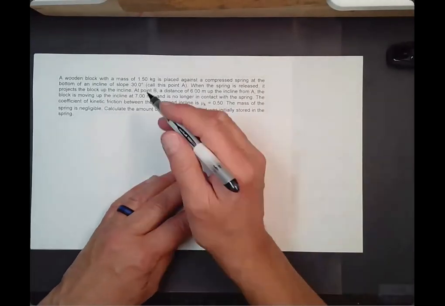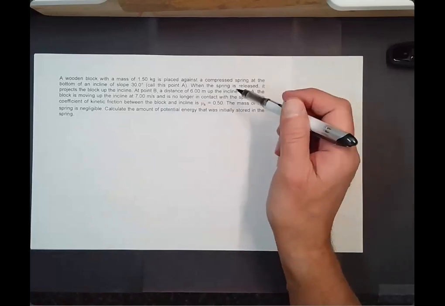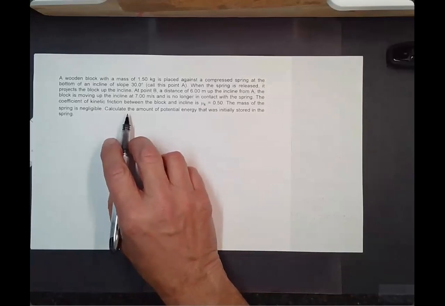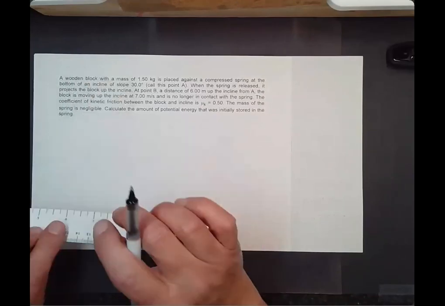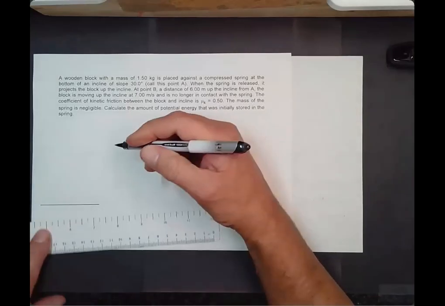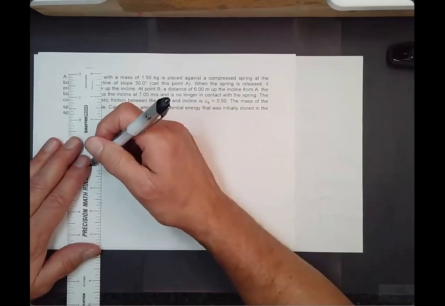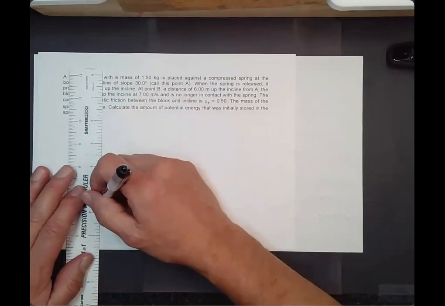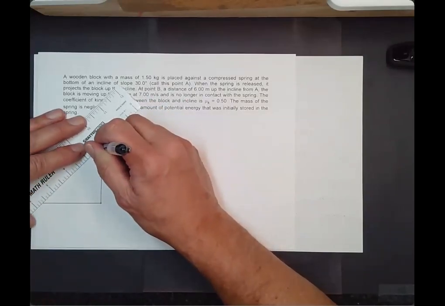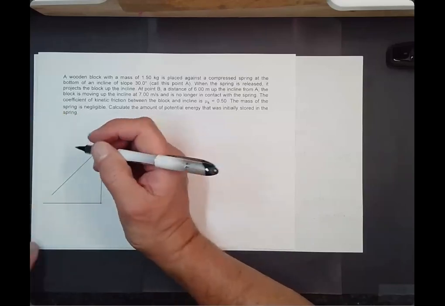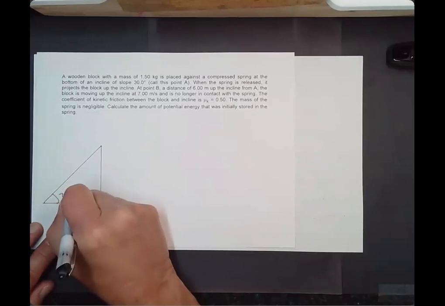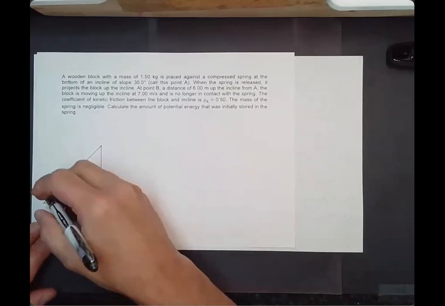We have a wooden block with a mass of 1.50 kilograms placed against a compressed spring at the bottom of an incline of slope 30 degrees. Holy smoke. Couldn't make this much more complicated than this. So we'll just imagine that, oh, I probably got an angle greater than 30 degrees, but ignore that. So down here, let's just suppose this is 30.0 degrees, and we'll call that theta.